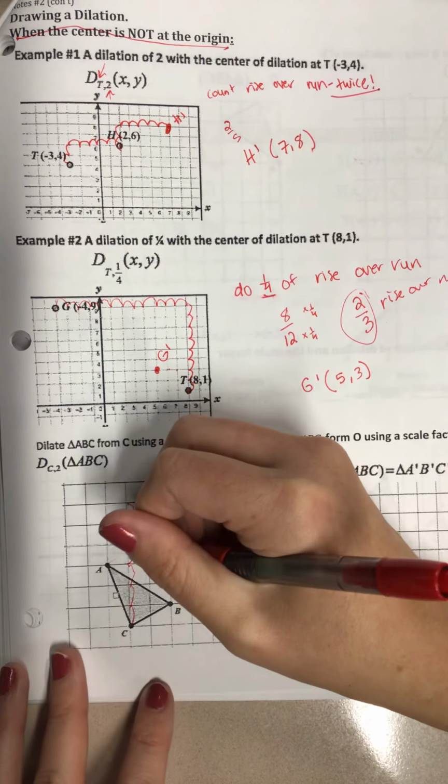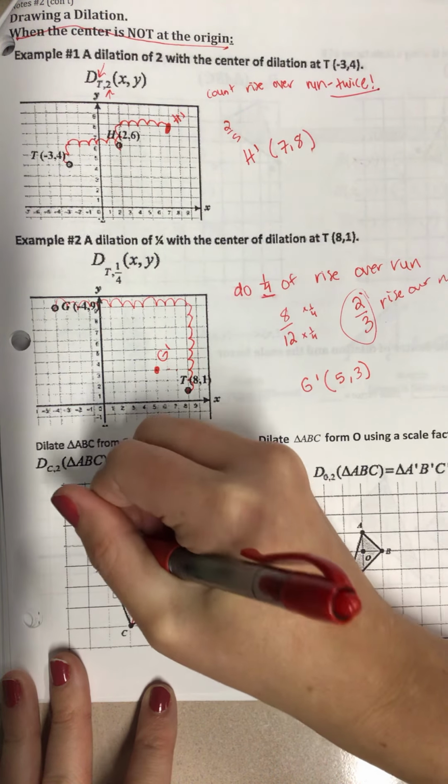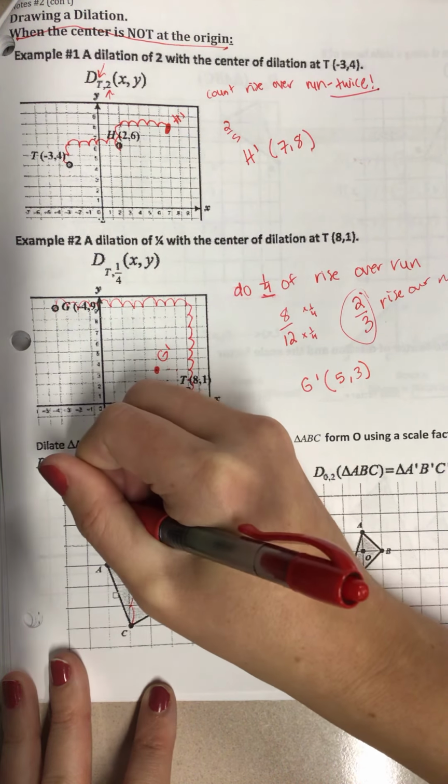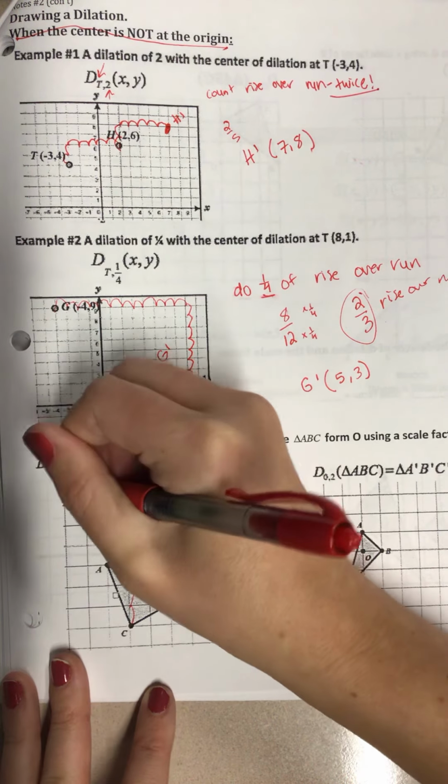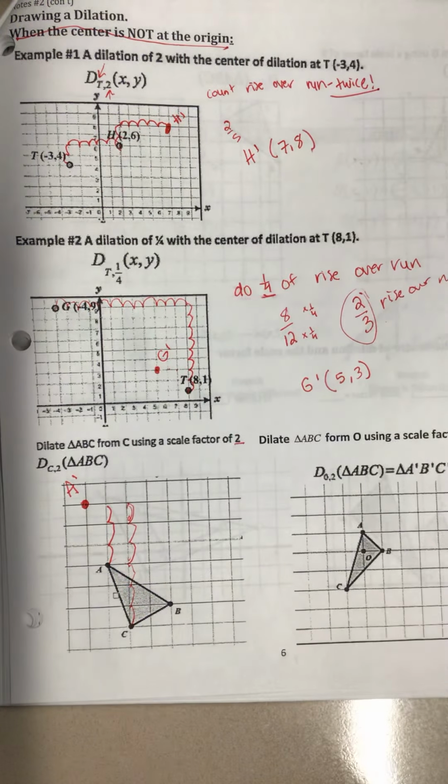Oh, I should have gone from this point. Oopsies, ignore that. So from here, up 1, 2, 3 over 1. So that's where my A prime should be. This is why you shouldn't do your homework in pen, because I can't erase that.